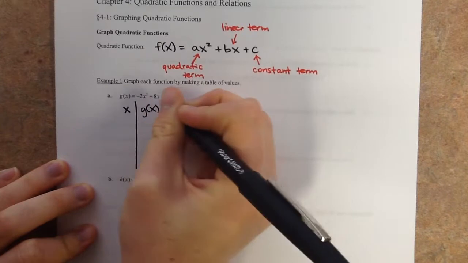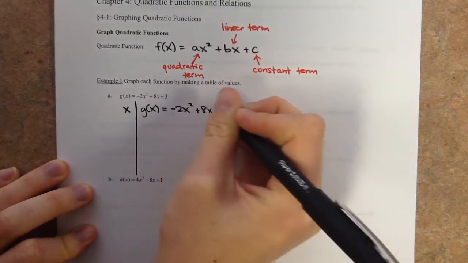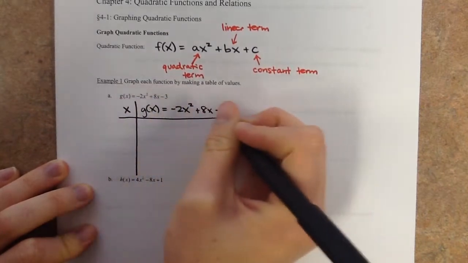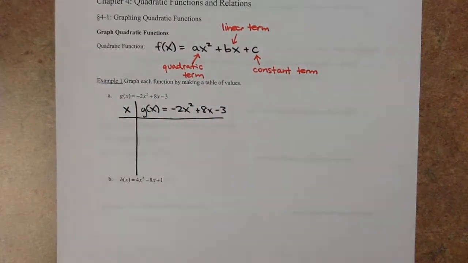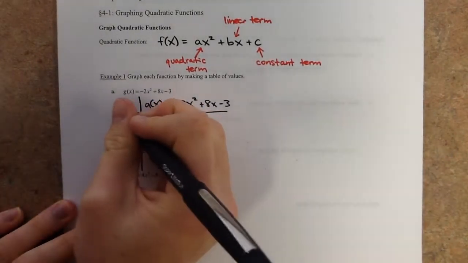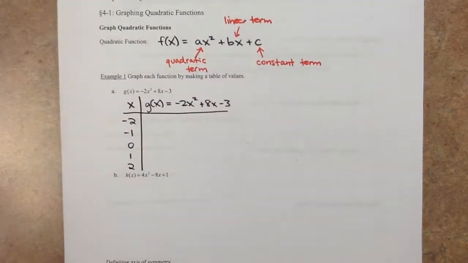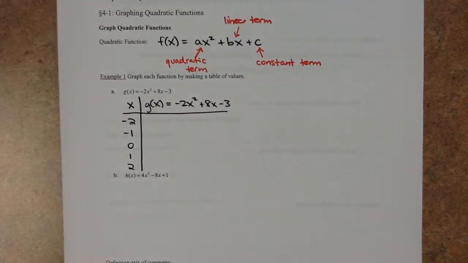So our function is negative 2x squared plus 8x minus 3. If you remember, we were doing absolute value functions a couple chapters ago, and we would do from negative 3 to positive 3. We're going to shrink that down a little bit. Now we're going to do from negative 2 to positive 2, and that will be enough values to get us a good picture.